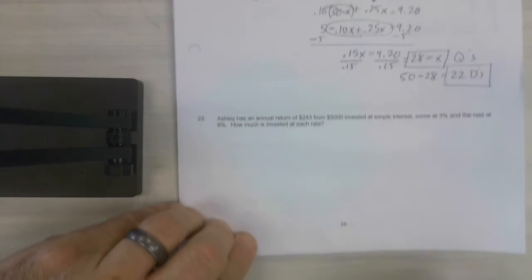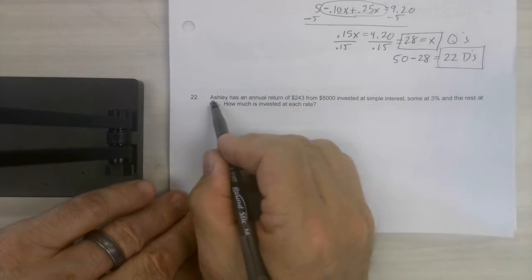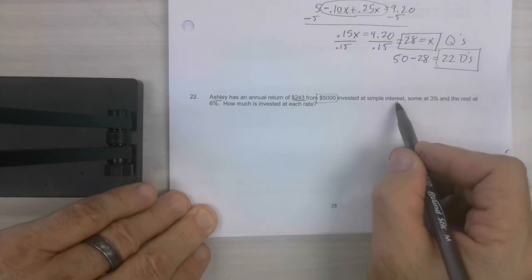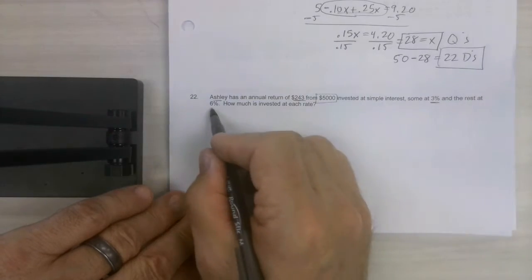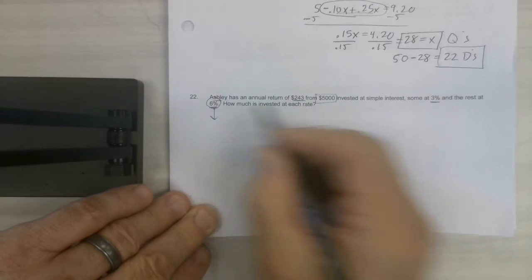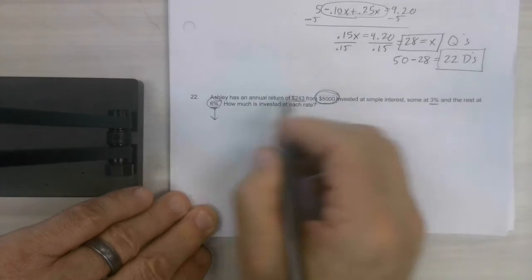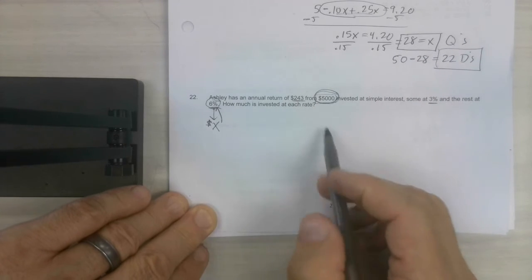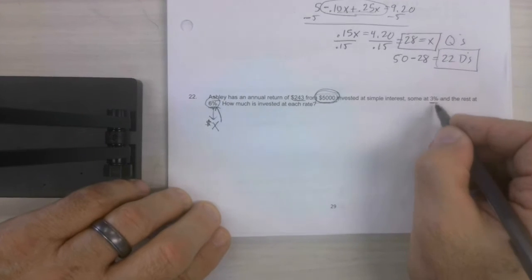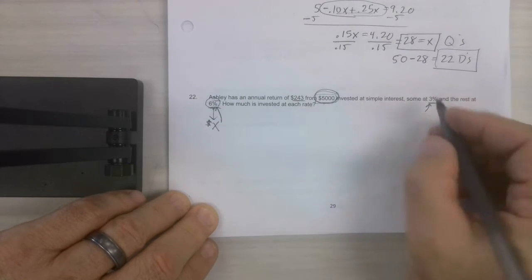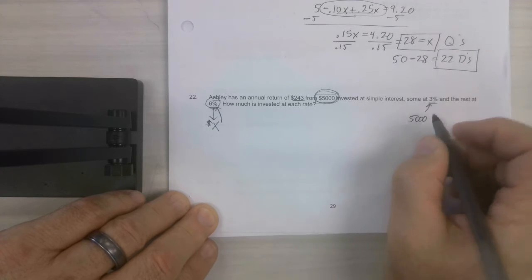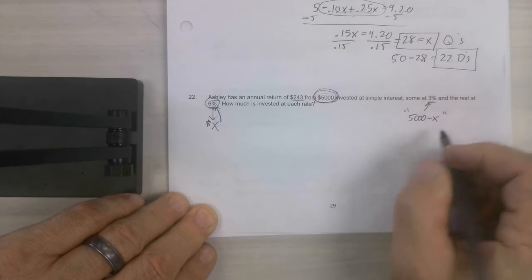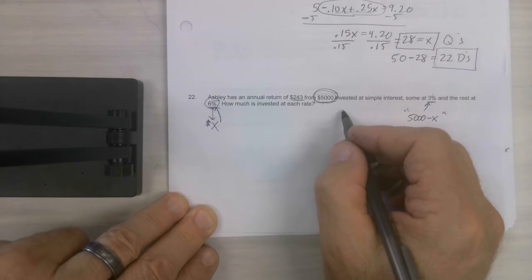There's our two answers. Last problem, you guys. So Ashley has an annual return of $243 from $5,000 invested at simple interest. Some at 3%, the rest at 6%. So let's just say that out of this $5,000, we're going to take X number of dollars and pour it into that 6% interest. Well, that means whatever's left over will be pumped into the 3%. So I'd have to take the total amount, 5,000, and subtract whatever I put into the 6%, and that's how much I ended up putting in the 3%. And here comes the equation.